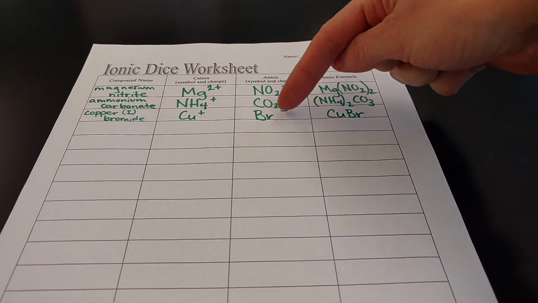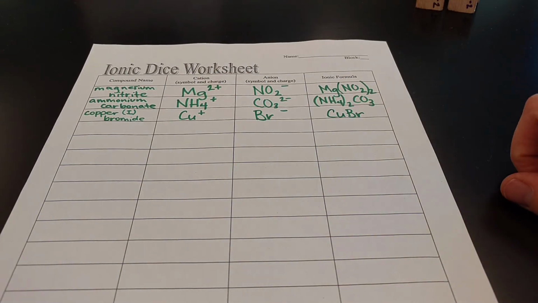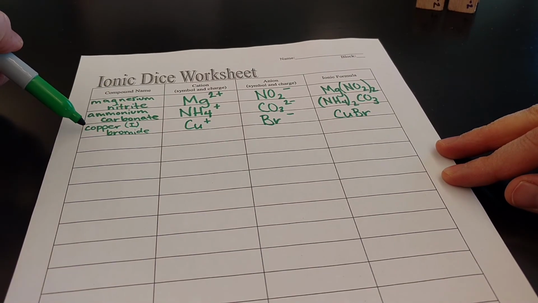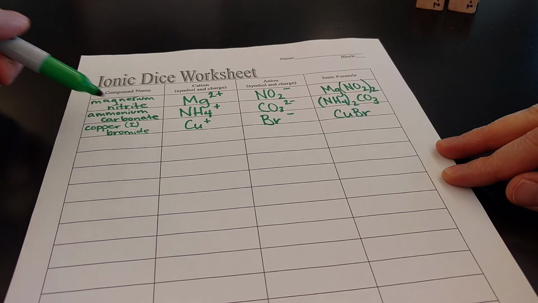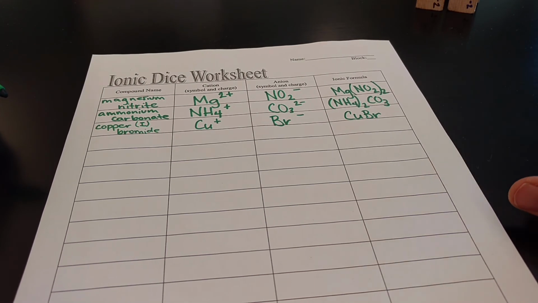You have charges written when you have single ions, but when you combine them to make a compound, remember it's electrically neutral, so we don't show charges. Charges only appear in the name if we're talking about a transition metal. Because they can have more than 1 charge, you have to show it as a Roman numeral. Remember, the 3 exceptions to that are zinc, silver, and cadmium.